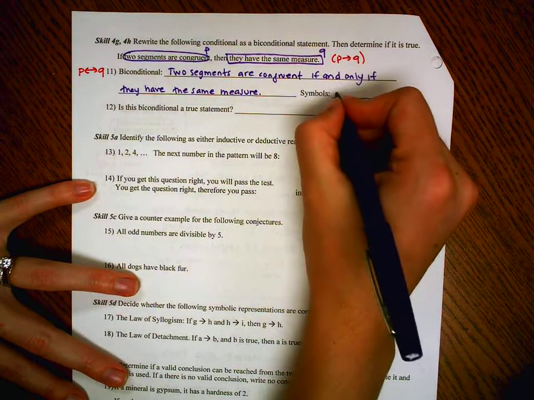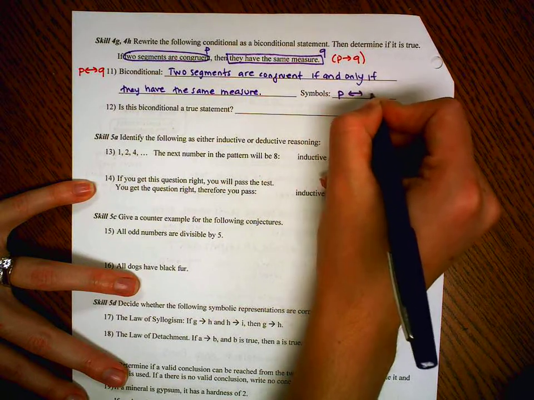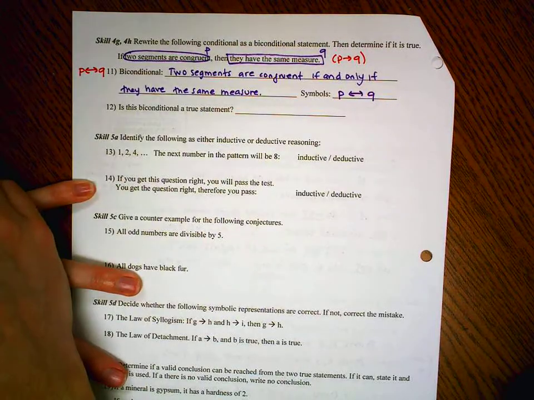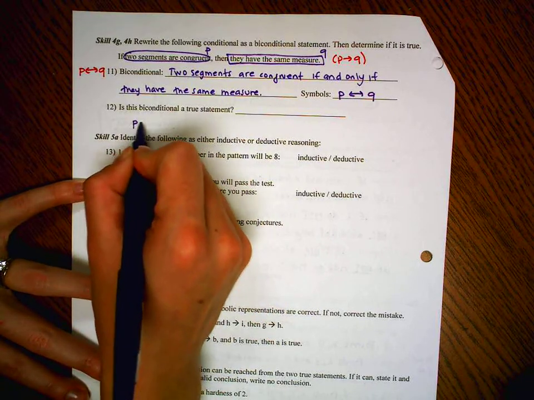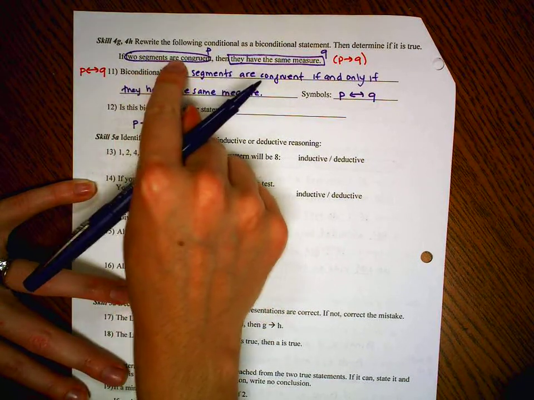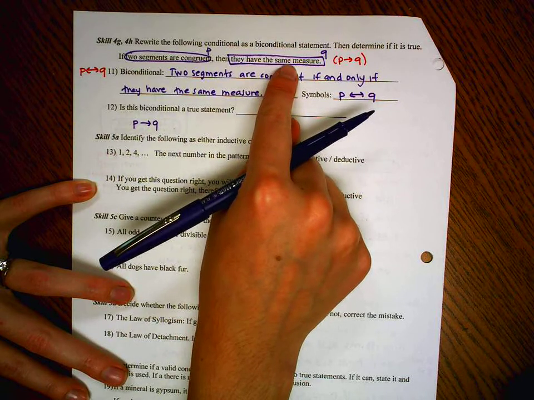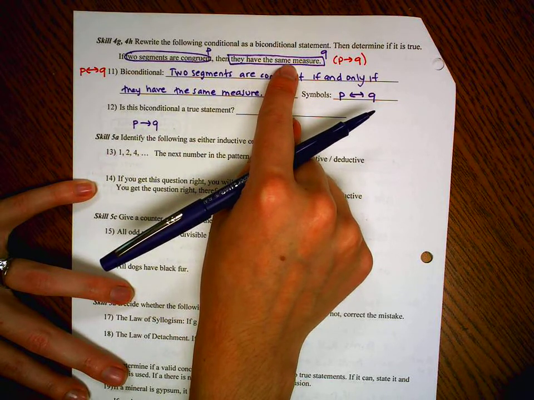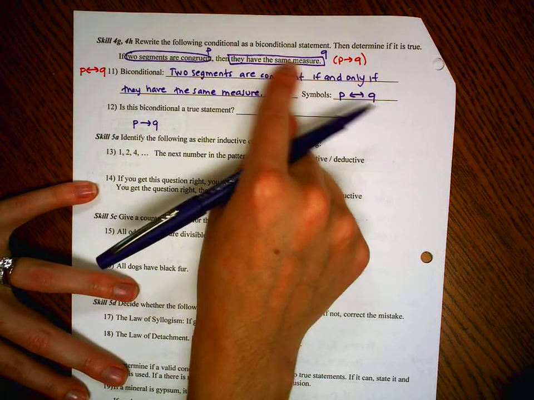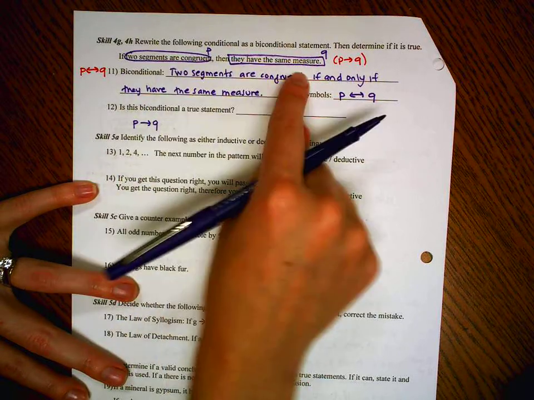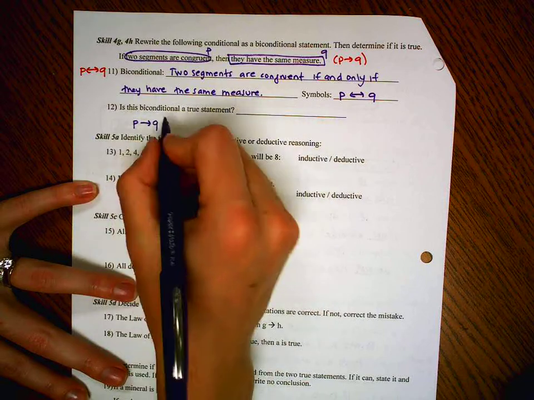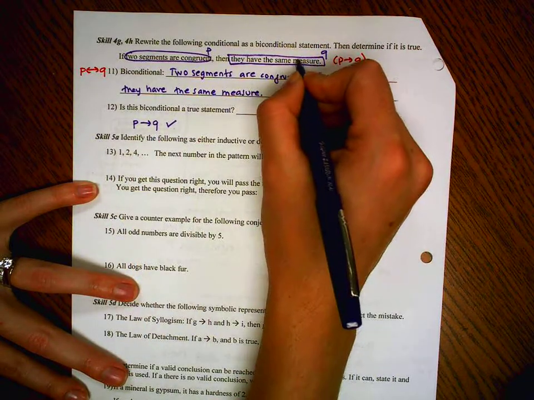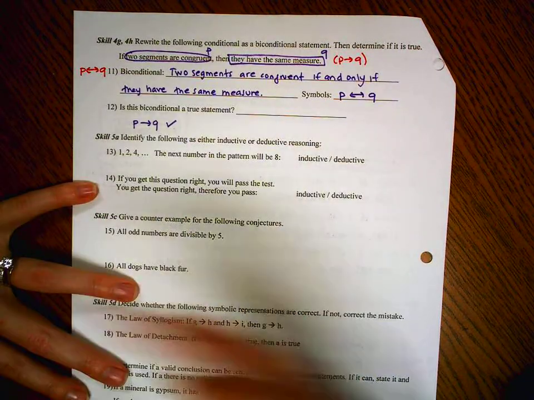Well, now we have to figure out if it's a true statement. So we need to test both directions. First, I'm going to check P goes to Q. So if two segments are congruent, then they have the same measure. Well, something we need to be a little careful about: this should really say length instead of measure, but it is true. If two segments are congruent, then it means that they have the same length. So we're going to put that as true. Measure, we can still talk about as measuring the length of a line, but normally we use the word length instead of measure.